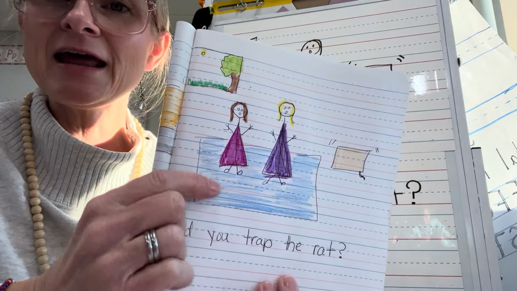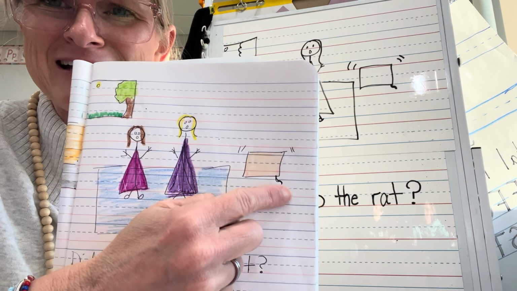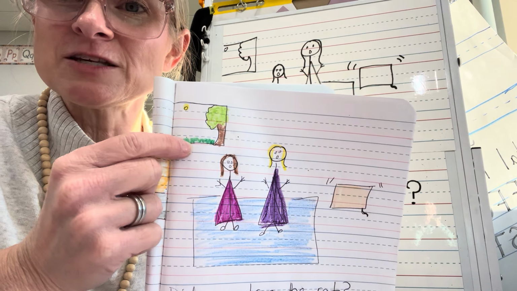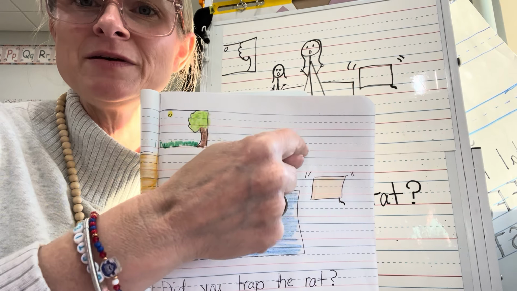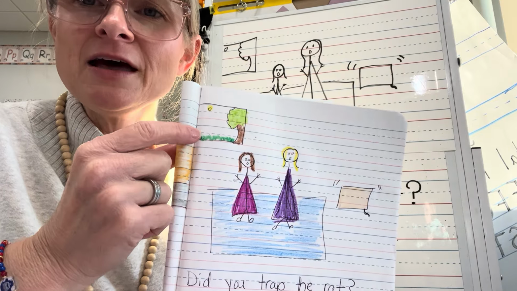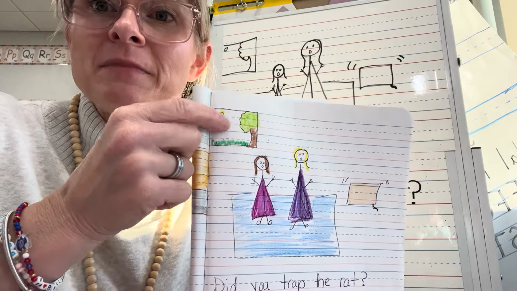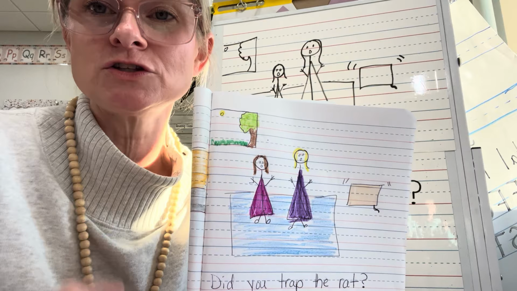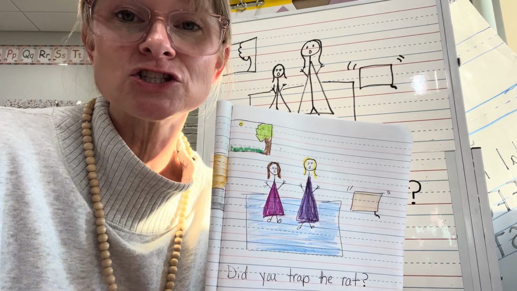So here's mine. I gave them a blue rug. I colored the box tan and the rat tail. Make sure I added some squiggly grass on the end. You could always go back and add more details. Maybe there's a door here. Maybe there is a cat in here. Maybe the cat wanted to trap the rat. Maybe there is some butterflies or some birds over here. You get to be the illustrator and add more to your picture, okay?